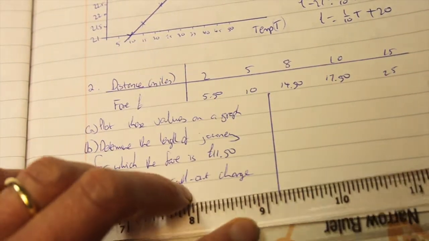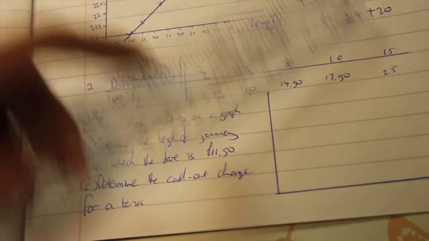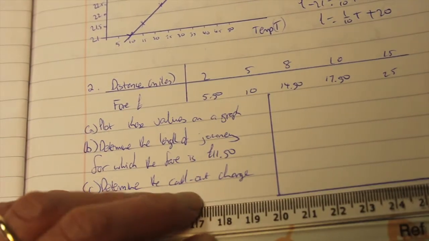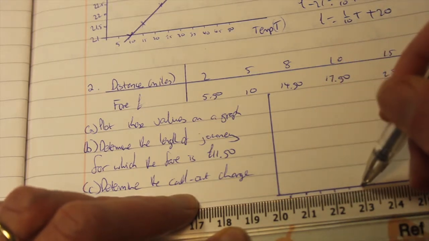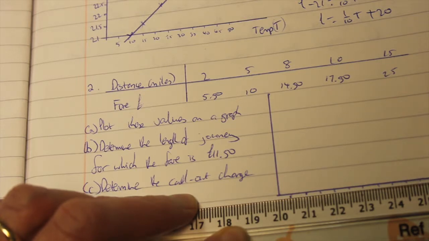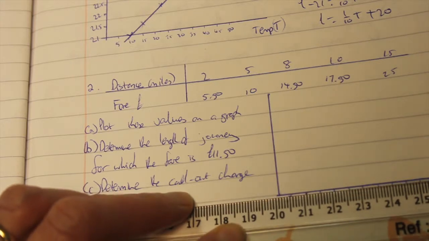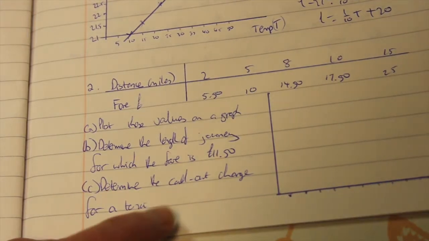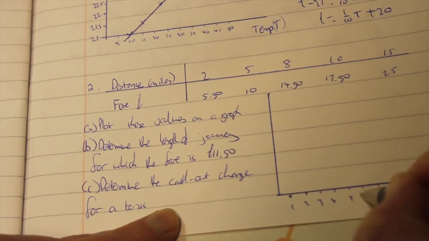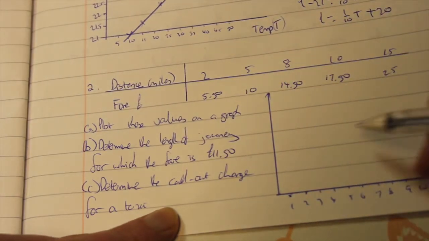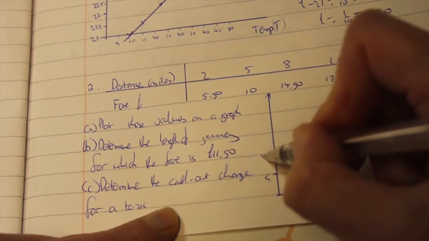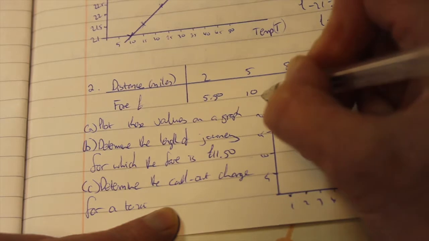Distance will go along the bottom and has to go up to 15, so we'll mark that off as accurately as I can. So 1, 2, 3, 4, 5, 6, 7, 8, 9, 10, 11, 12, 13, 14, 15. That's distance. Make sure you label your axes. And up the side is the fare. It has to go up to 25. So 5, 10, 15, 20, 25.